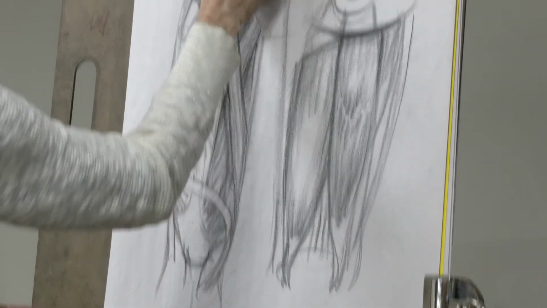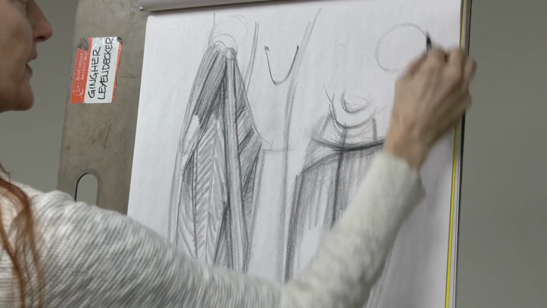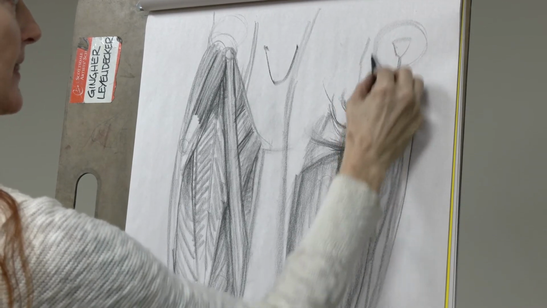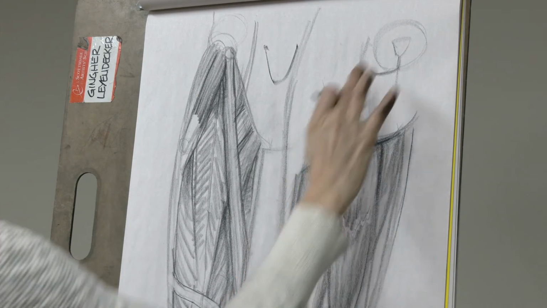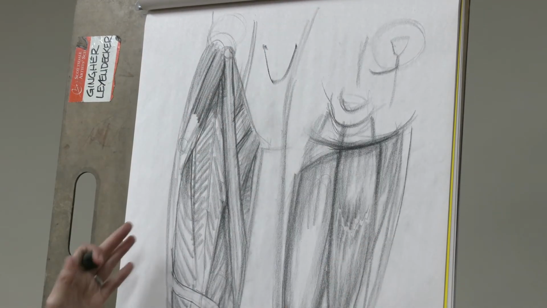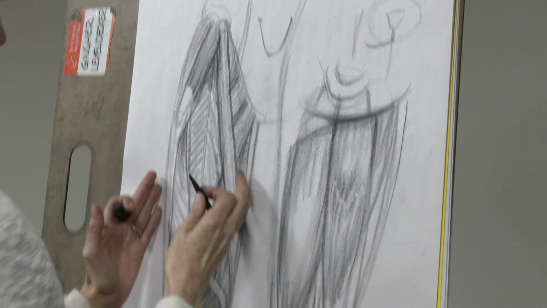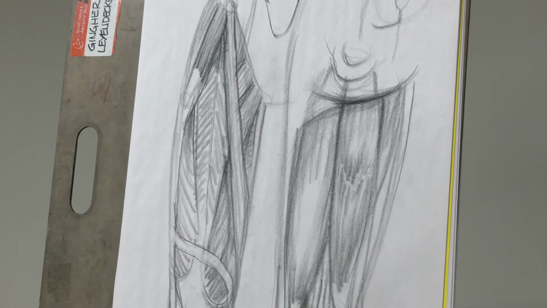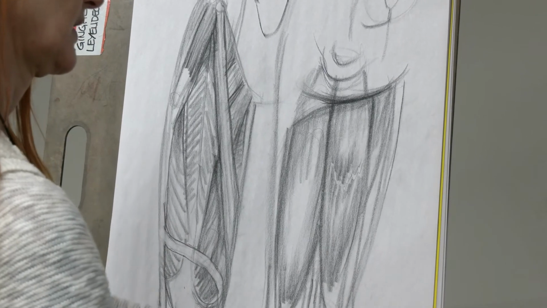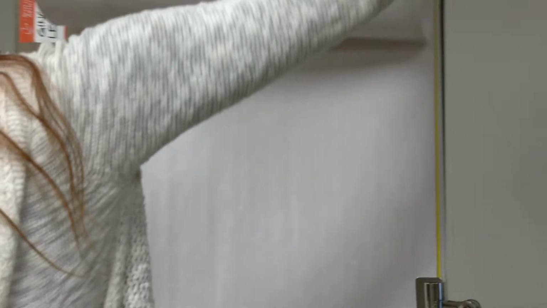From the front, we're starting with the triangle shape. From the back, you can start with your circle, with your sacrum. Here's the glute, and then get your leg happening from there. It's totally up to you on how close up you want to see, but fill up the page. Notice I didn't do the whole figure. I'm filling up the page with either the front or the back of the leg. If you're doing the side, you're mostly going to see IT band.